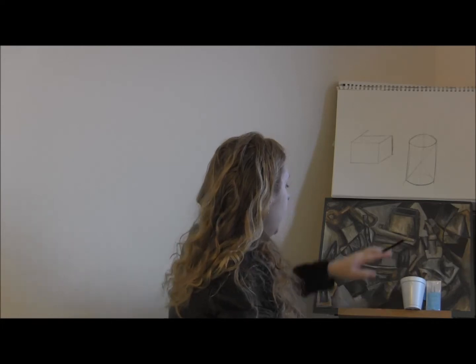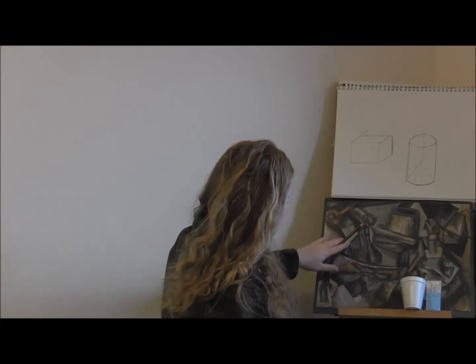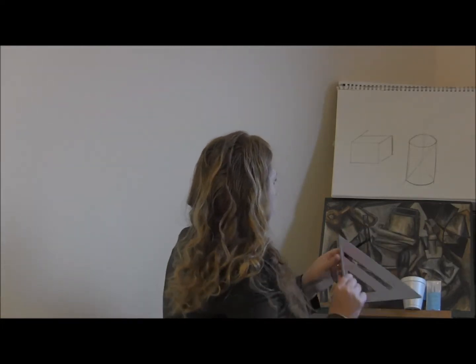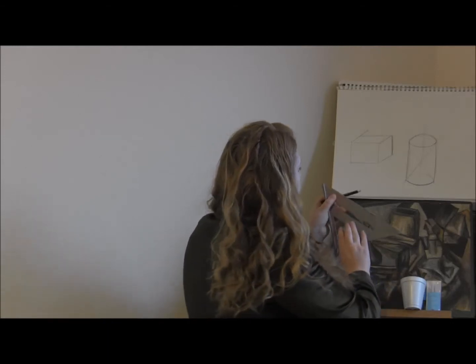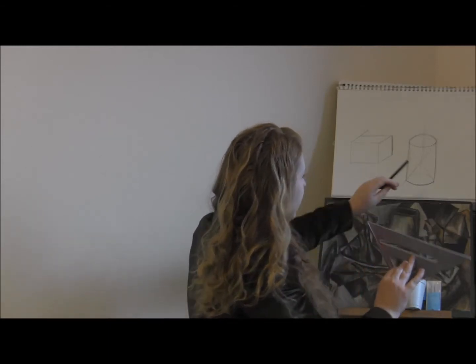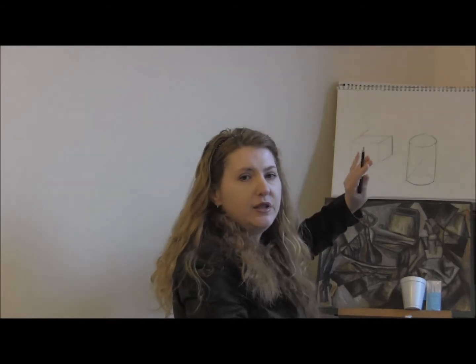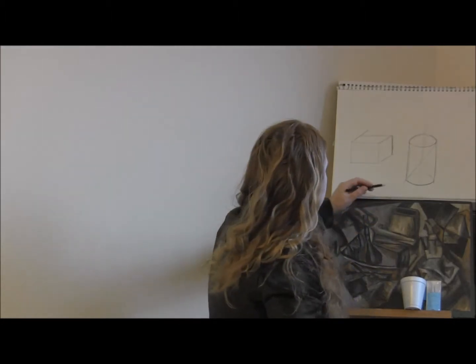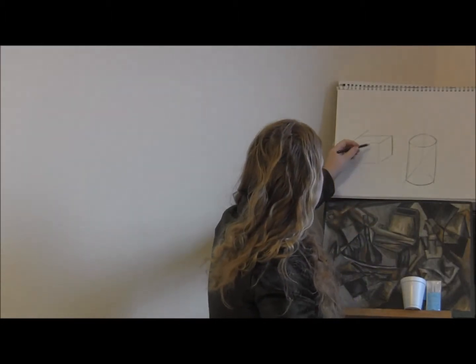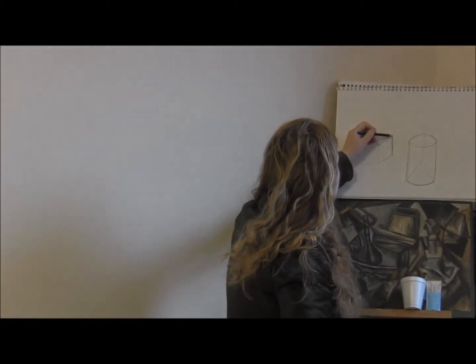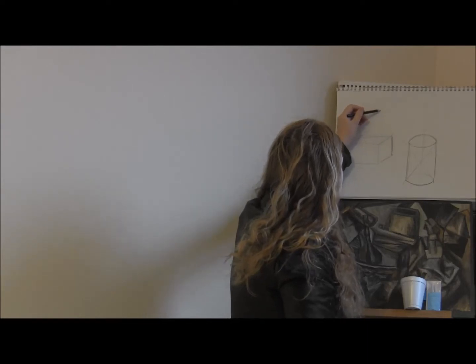Now when you get to doing a whole page, what we're looking to do is now you're going to add overlapping cubes and overlapping cylinders, or an overlapping cone shape if you want to get into the cone. The cone shape is just like it would seem, triangular on top.